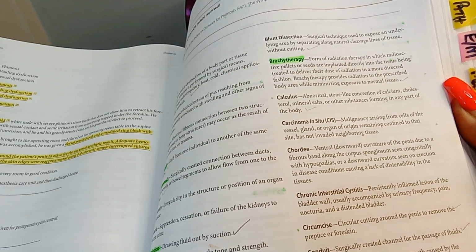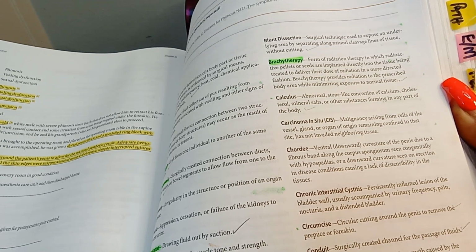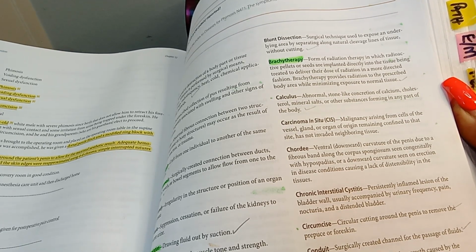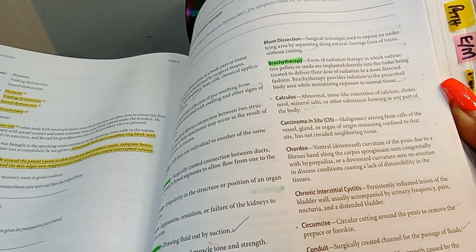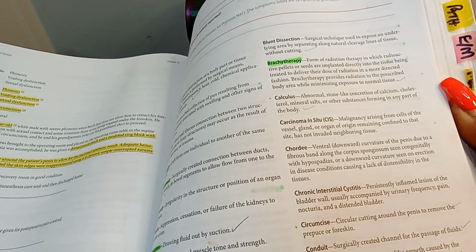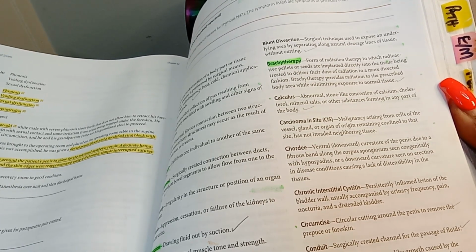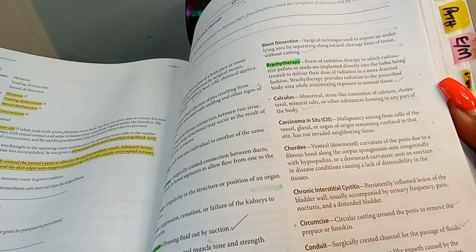Now, look at this one. It says chronic interstitial cystitis. It's pretty much an inflamed lesion of the bladder wall, right? So sometimes you have to know also the difference between acute and chronic, right? So pay attention to that.